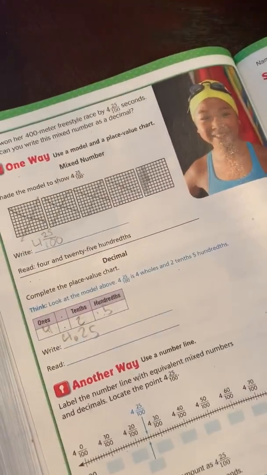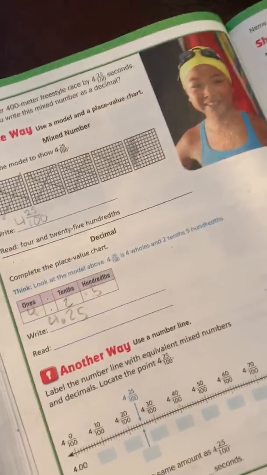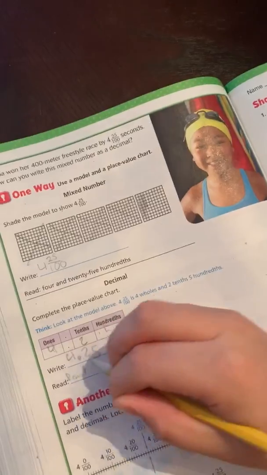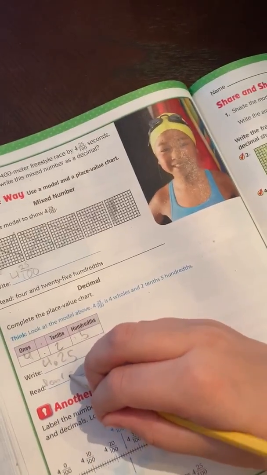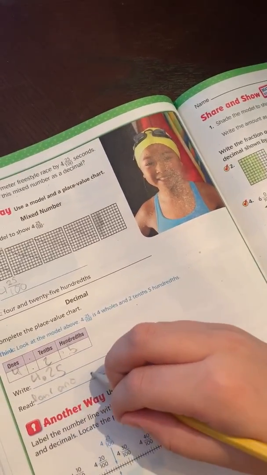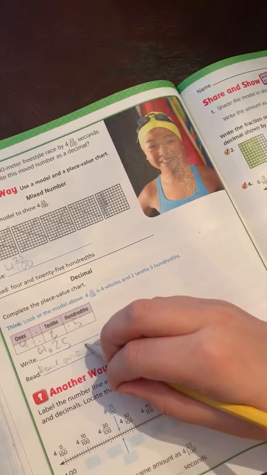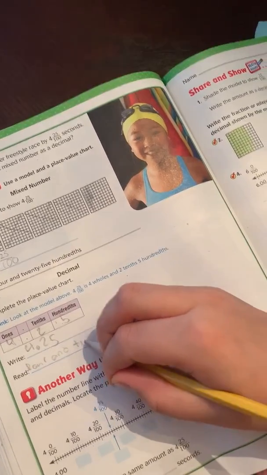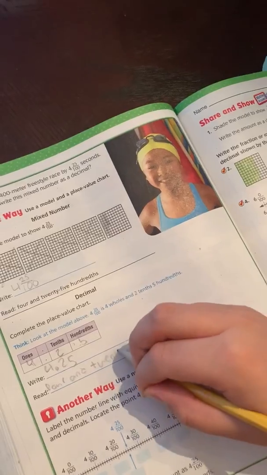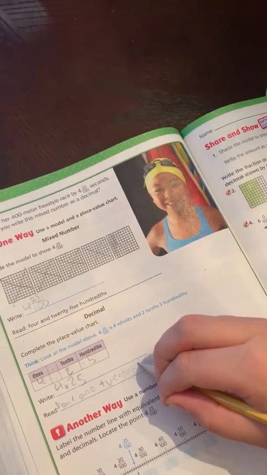4.25. You read it for F-O-U-R. Go ahead, Craig. F-O-U-R. And 25. T-W-E-N, hyphen, good. 5.